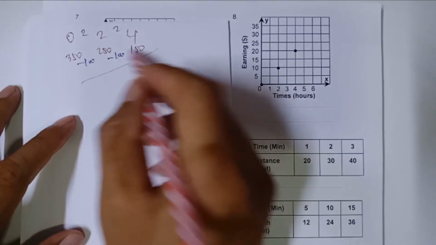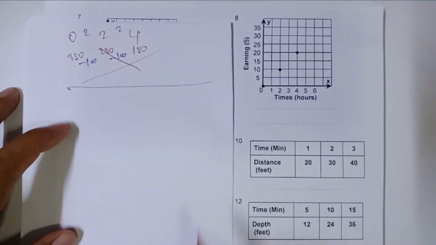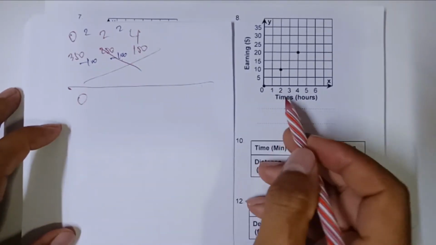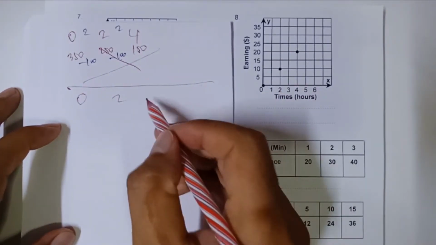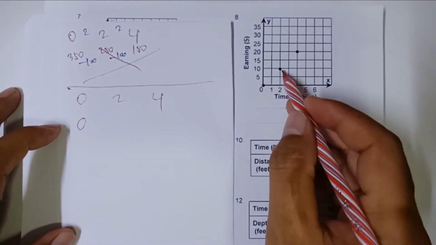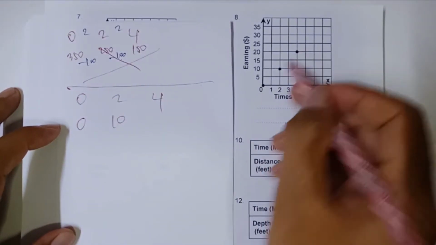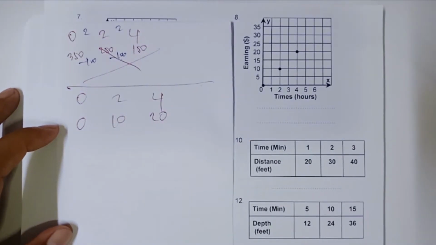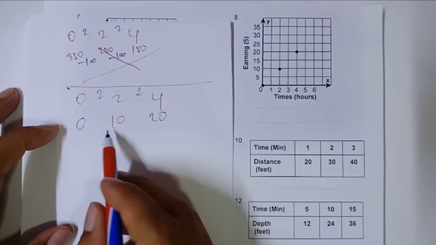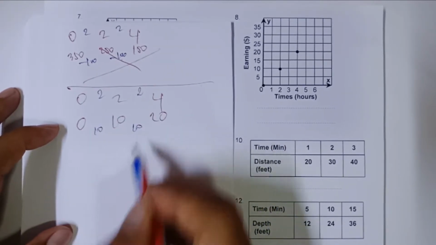Number 8. Now for number 8, you list down the same thing. Let me list down all the x values first. I have 0, and then I have 2, and then you have 4. Now for the y values, 0, and then you will have this as 10, and then this here as 20. As you can see from here, x increased by 2, and y also increased by 10.